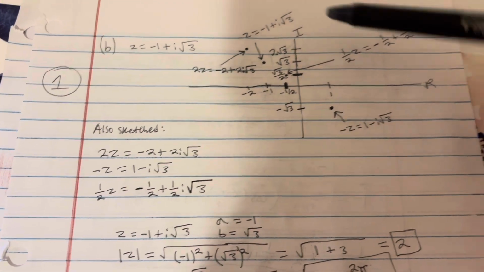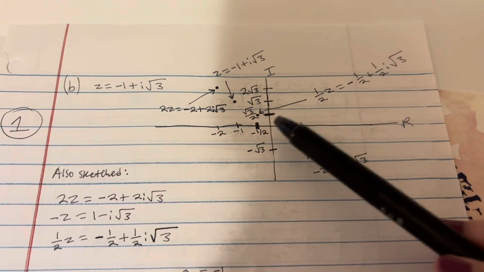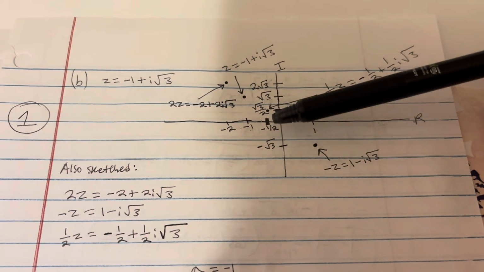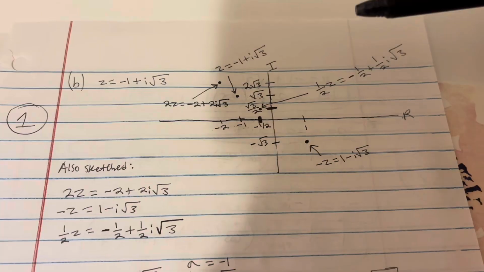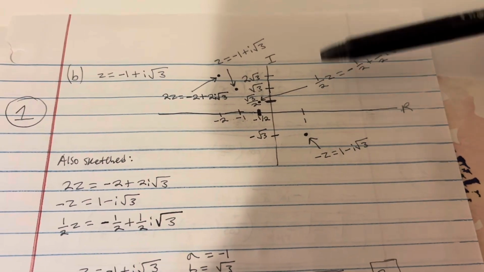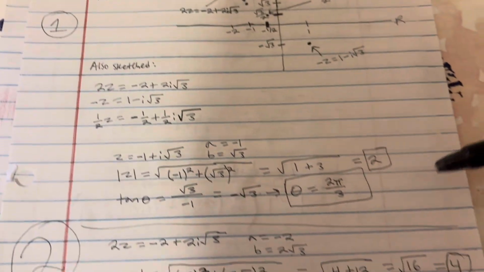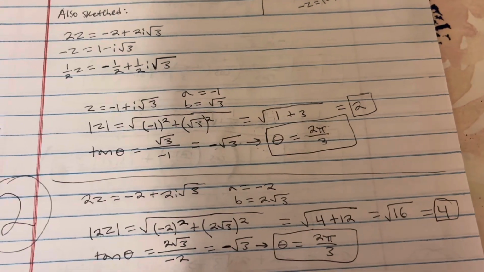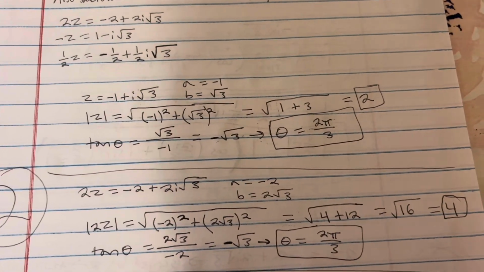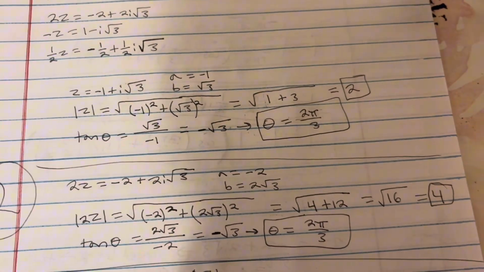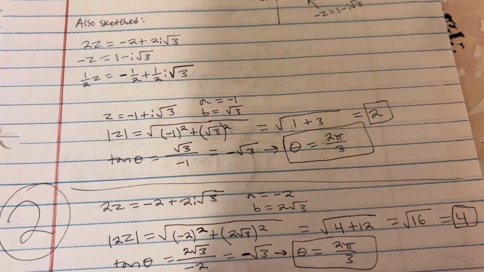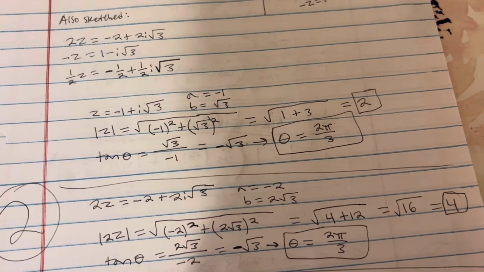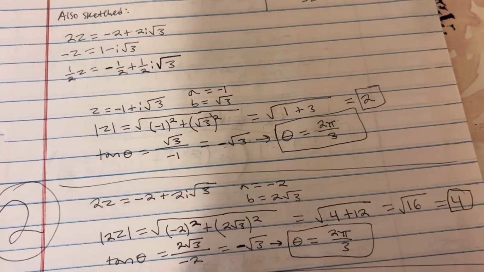And so we get those, and we put them on the graph. Again, just plot them. Square root 3 over 2 is less than square root 3 and 2 square root 3. And so we plot them all, and then we find the modulus like we've been doing and the argument. And then what we have to do is, once we find those, it all depends not just on what the tangent is, but also what your signs for a and b are.